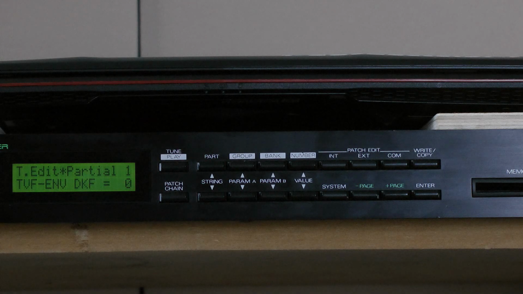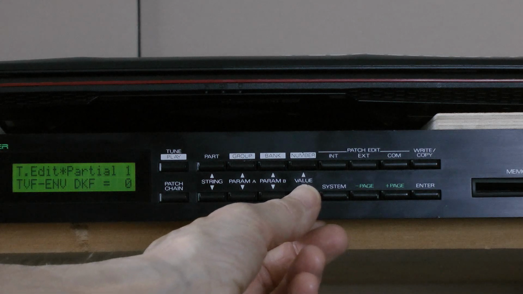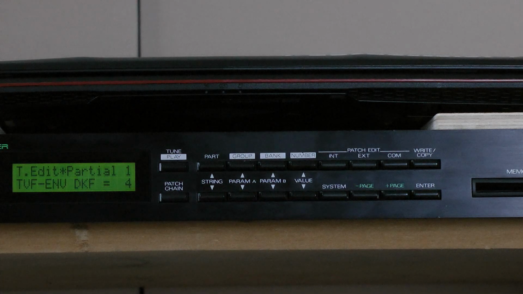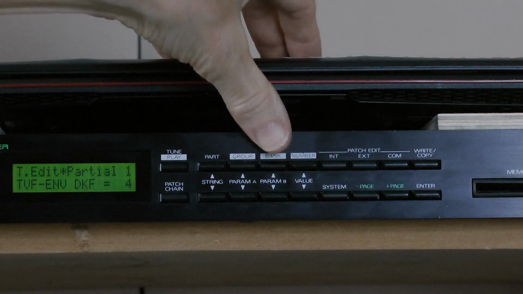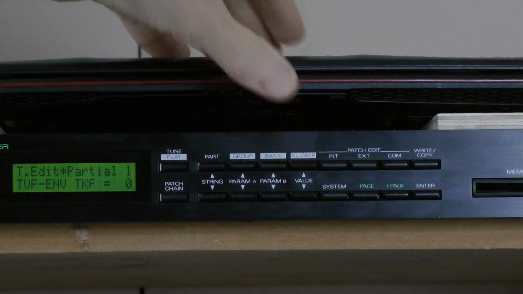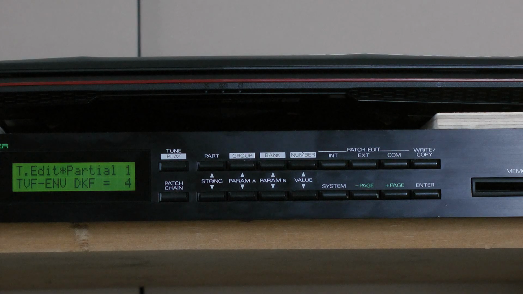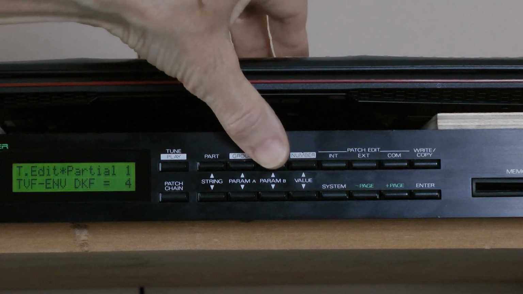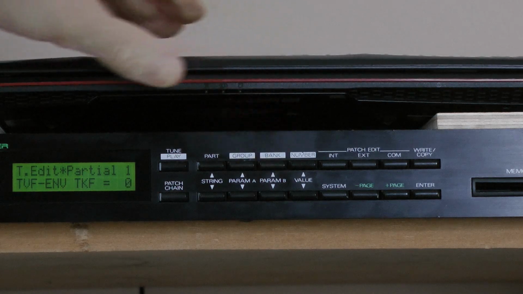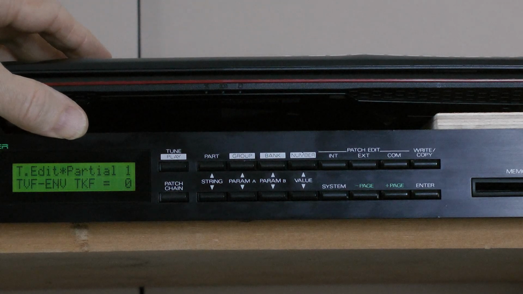and a higher key, and setting the value to the highest value and playing the same notes again, and the higher one, you hear the range has changed. Scrolling up to the next parameter using the bank button is the time key follower. From the depth key follower, using the bank button and scrolling up to the next parameter is the time key follower.